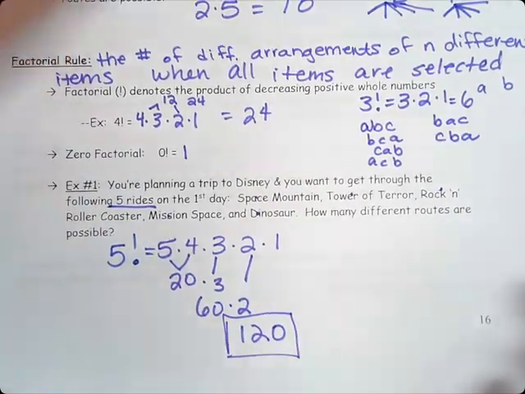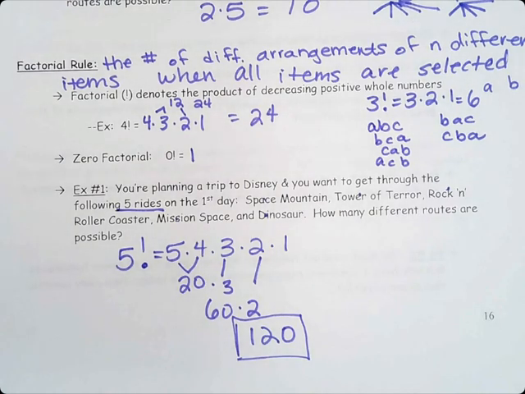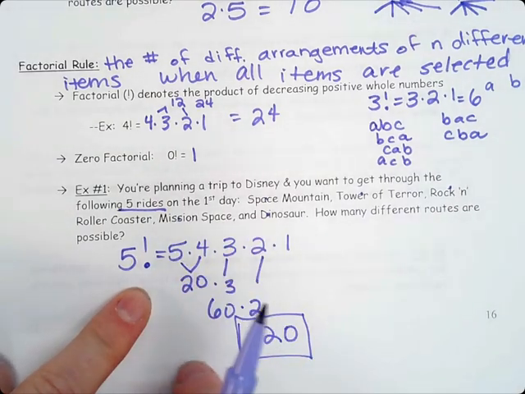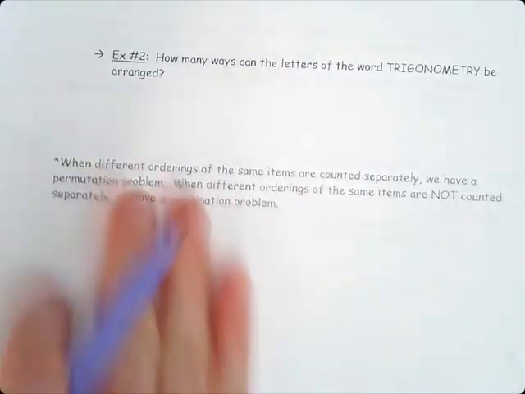Have y'all ever seen, they used to have it on Sonic drinks. They had a little sticker that said how many different combinations of a drink. Do you remember that? Okay, I guess I don't have that anymore. But they used to, and it was like a crazy number. And the way they figured it out was by doing different combinations of the drinks. Factorials.